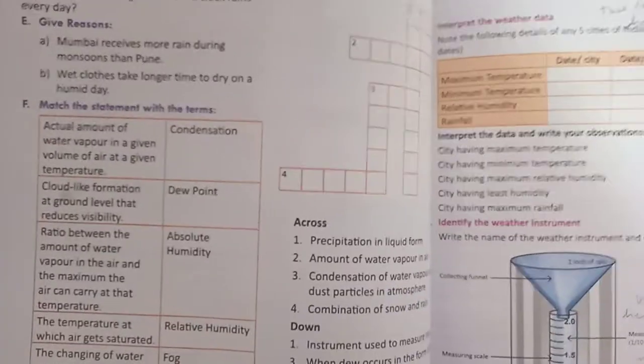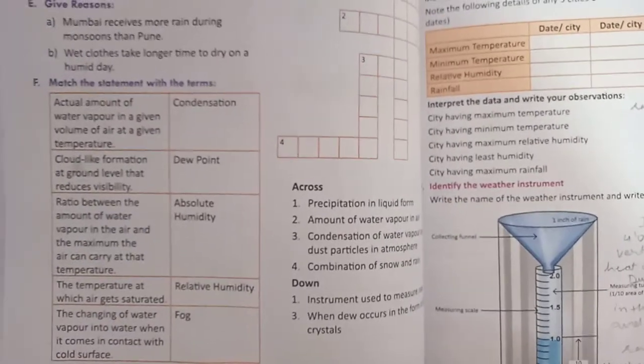Now there is a creative analysis and evaluation based question. First one, why do equatorial regions have 4 o'clock rains every day? And reasons are also given here: Mumbai receives more rain during monsoon than Pune. Why? And wet clothes take longer time to dry on a humid day. So we will only do these three questions, and the match the following you will do yourself after reading the chapter, you can do it very easily. And puzzles are also given here, you will do that.